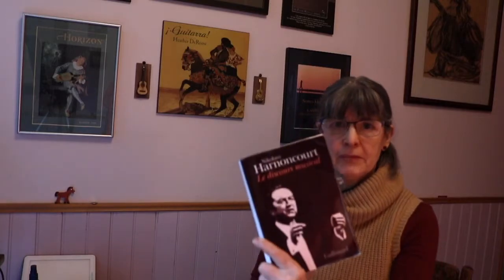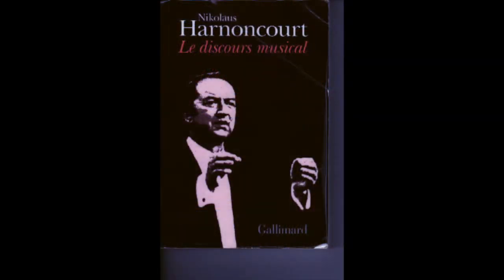And so I have another little thing to read here. This is from Nicholas Harnoncourt's book. This book was originally written in German. I have a French translation that I'm going to translate as I'm reading, so I hope I'm being accurate.